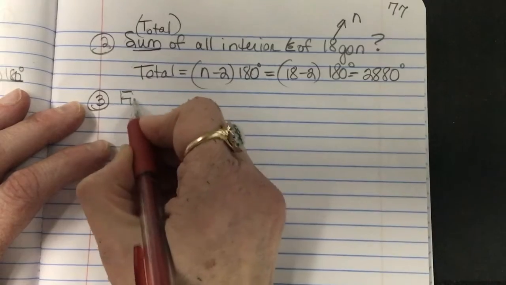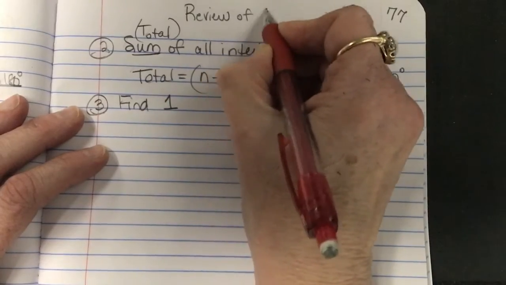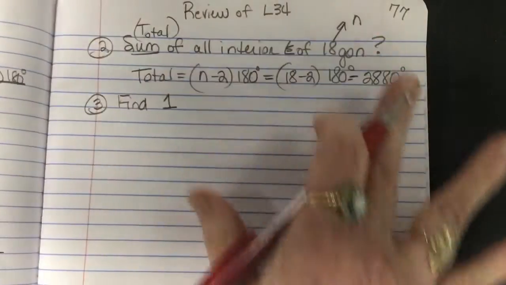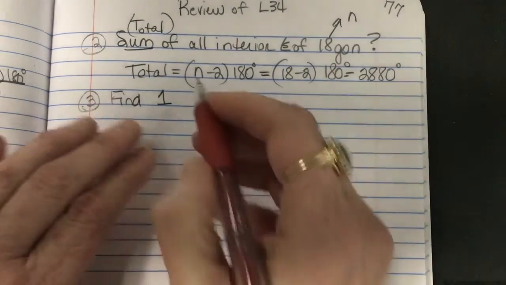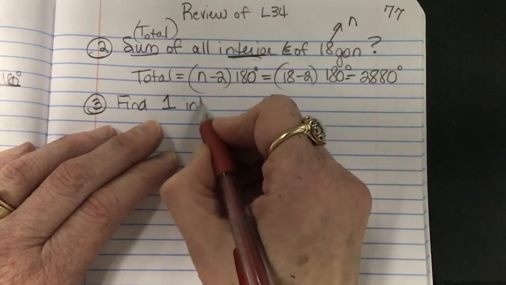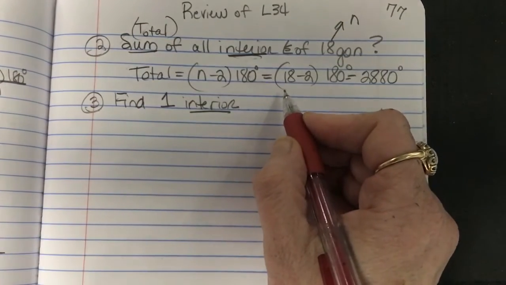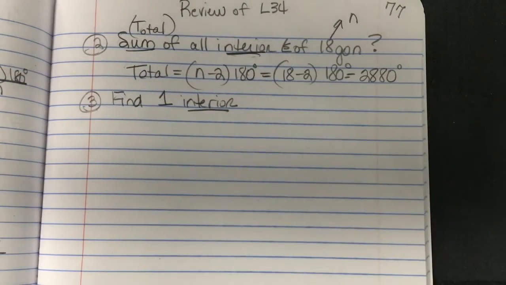Find one, I tell you what, I'm going to write up here, review of lesson 34. So this kind of gives you an idea of this covers your classwork for lesson 35. Find one interior, I'm going to underline interior. That's the first thing you need to decide. Is it doing inside or outside? And does it want all of them or one of them? That's your two big questions.